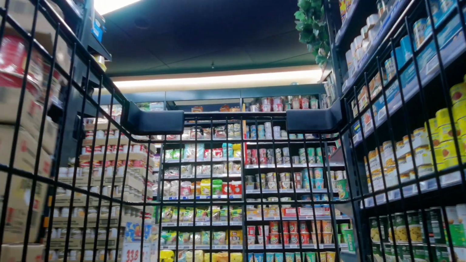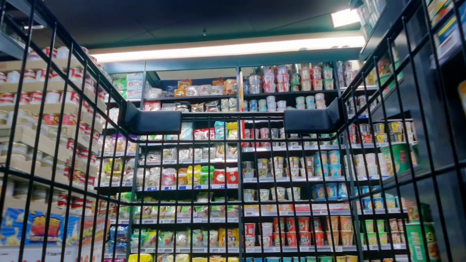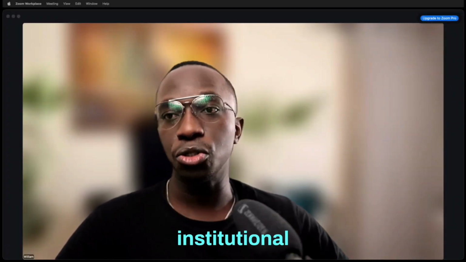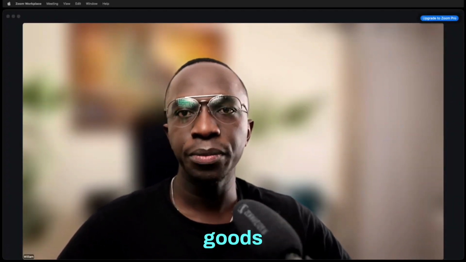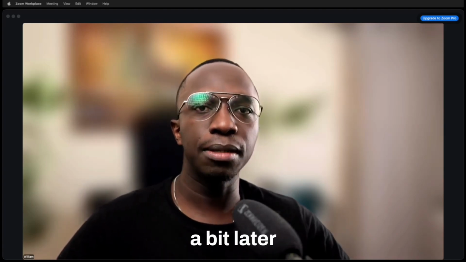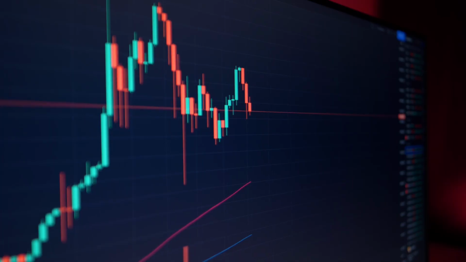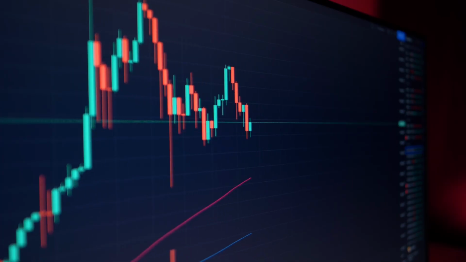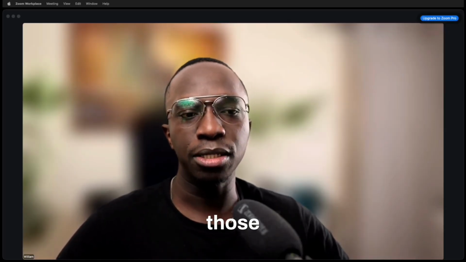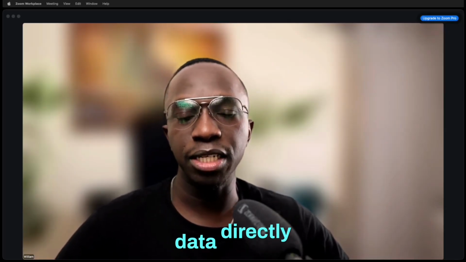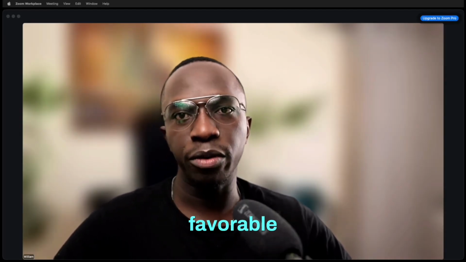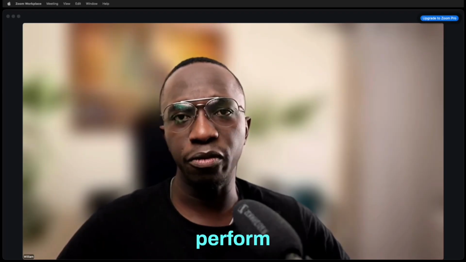They go into the primary wholesale banking market and buy everything in wholesale, getting the best global institutional prices for the goods at a very tiny markup, which is what we call the spreads or commissions, which we'll get into a bit later, right? Whatever you see on your broker's platform as a price is them having bought at a wholesale price, adding a tiny markup, then streaming those prices live directly onto the trading platform to allow you to either buy or sell when you deem it favorable. Here's the magic trick that they perform behind the scenes, okay?